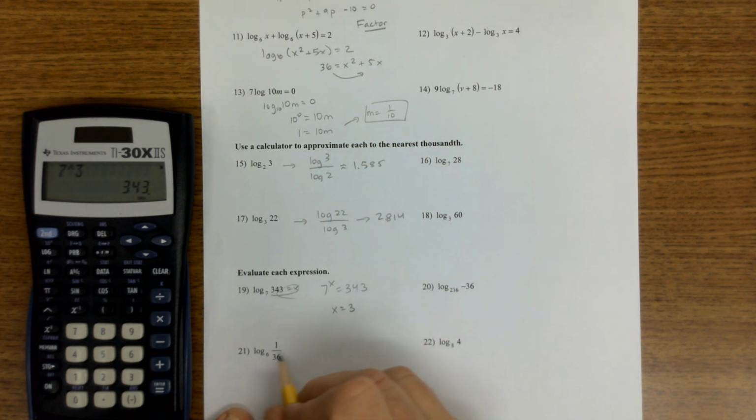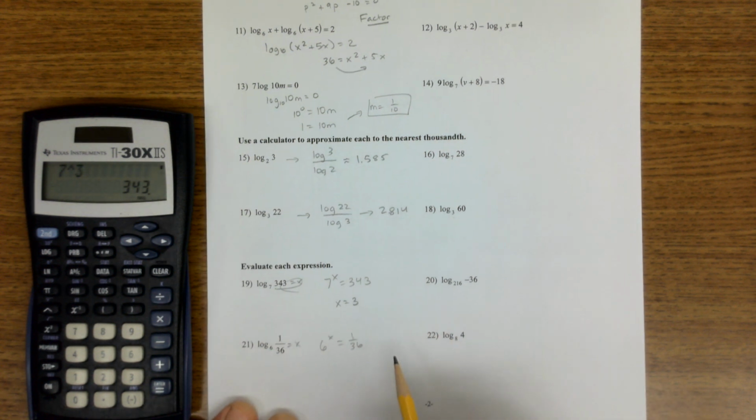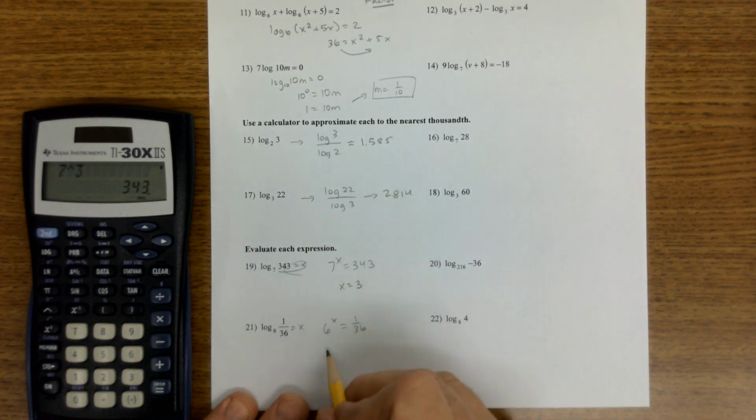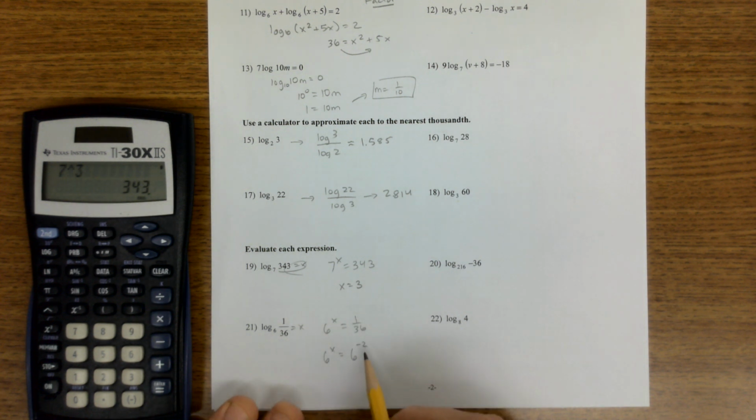Now when you get to this one, a little bit trickier, we have 6 to the x is equal to 1/36. Well, let me rewrite this. This is 6 to the x, and this is really 6 to the negative 2, because 6 to the negative 2 means 1 over 36. And now look, base is the same, exponent's the same.